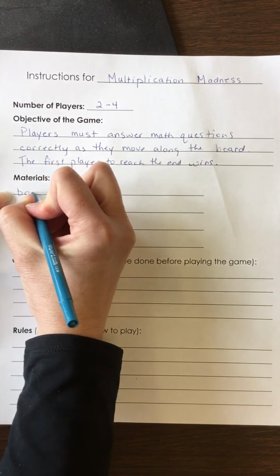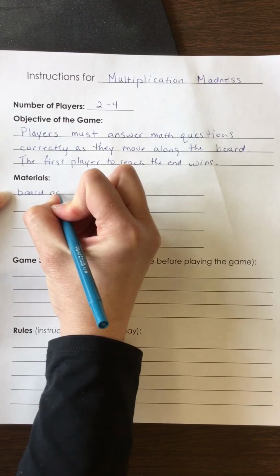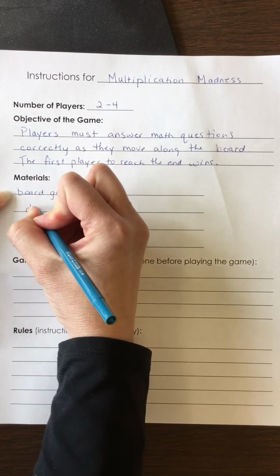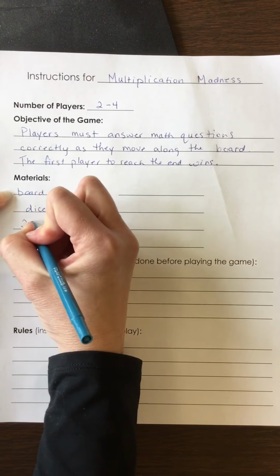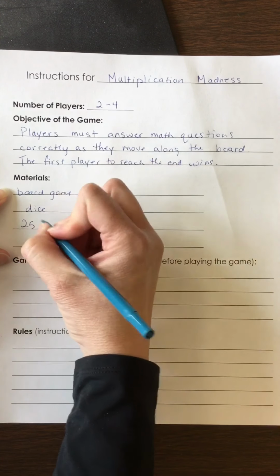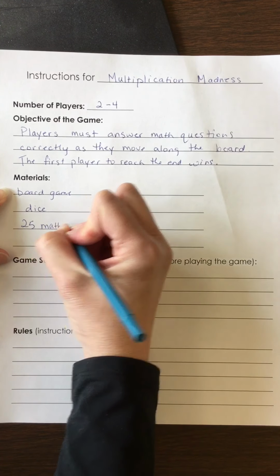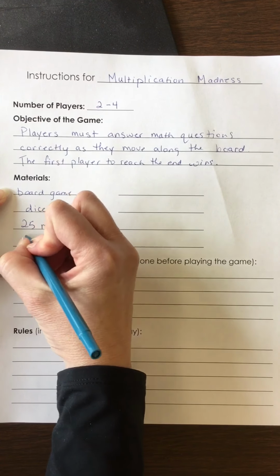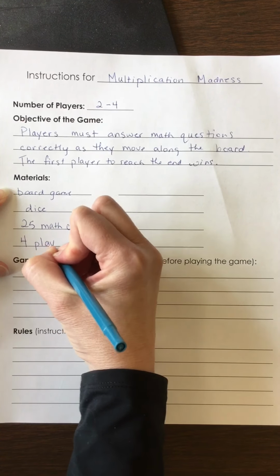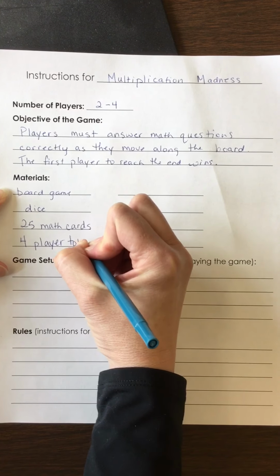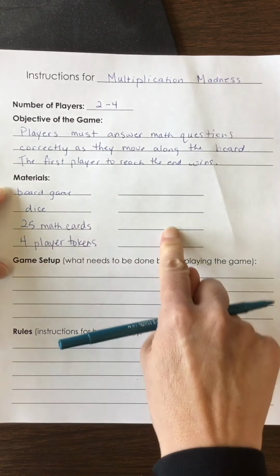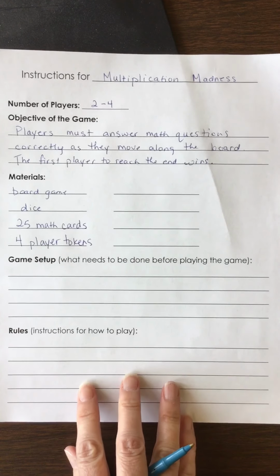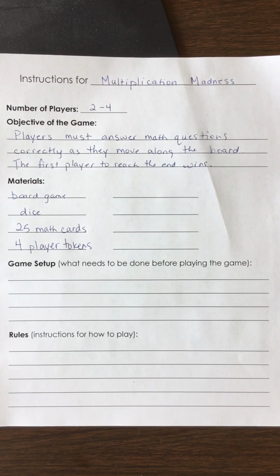All right, now I'm going to list my materials. So I have my board game. I have perhaps dice. Maybe I have 25 math questions, math cards. And maybe I have 4 player tokens. Okay, do I have to use all the lines? No, you don't. I just included those on there in case you need them.